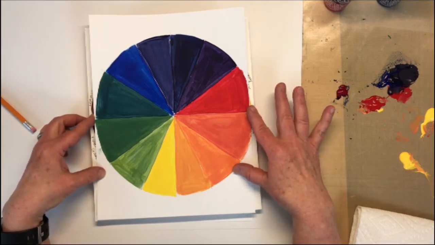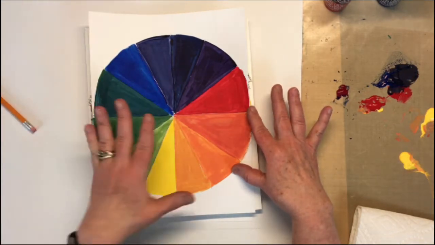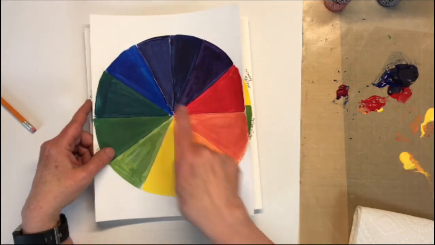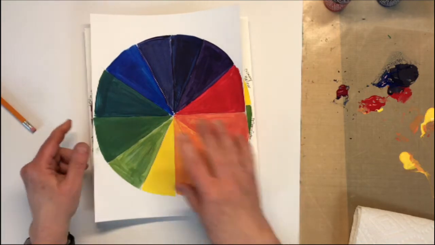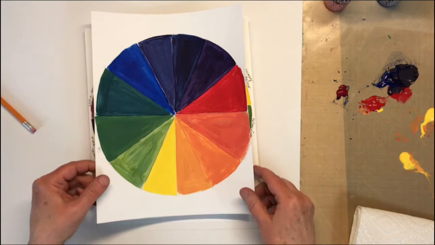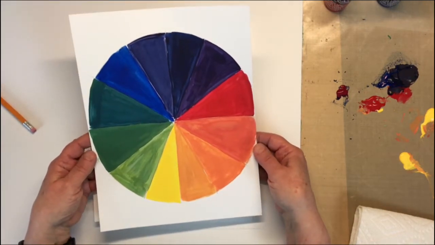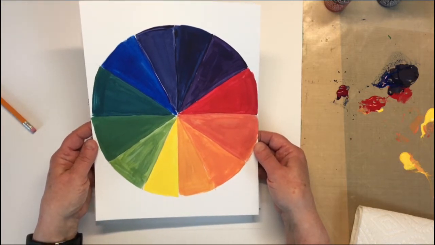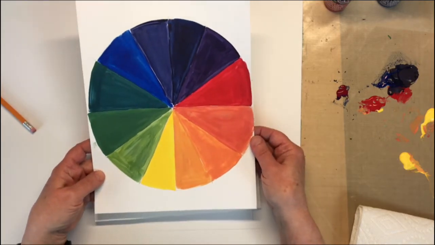The process of learning how to mix colors, and eventually this can be used as a resource to help you remember what the complementary colors are, the colors across from each other on the color wheel, as well as what the analogous colors are, the colors next to each other on the color wheel. So that's why you need to make a color wheel for a resource, and also to help you try mixing paint before you get to your canvas.